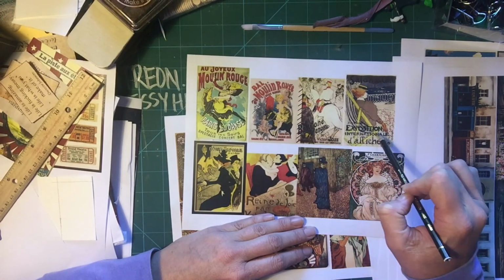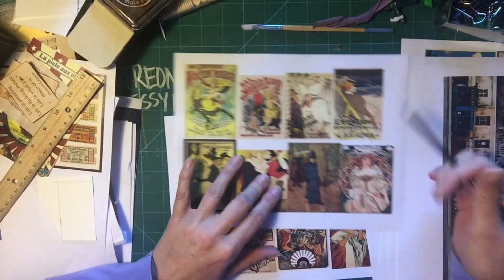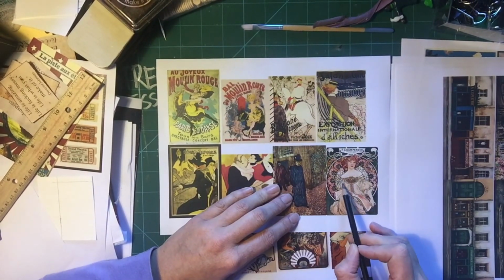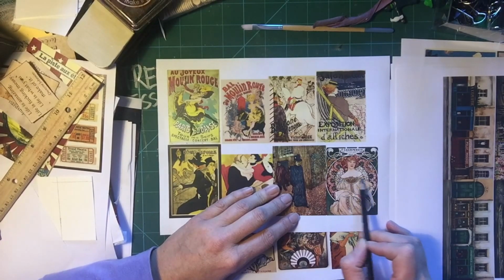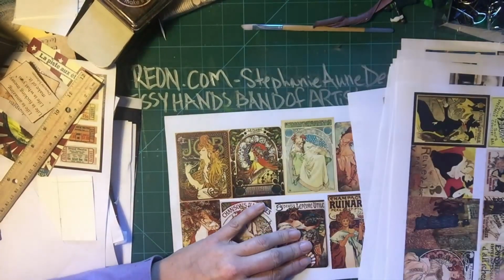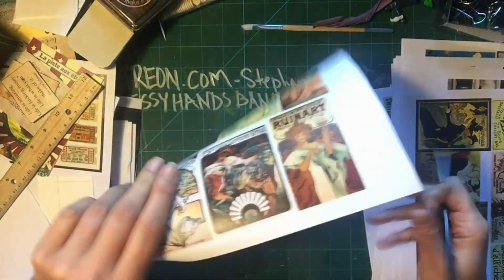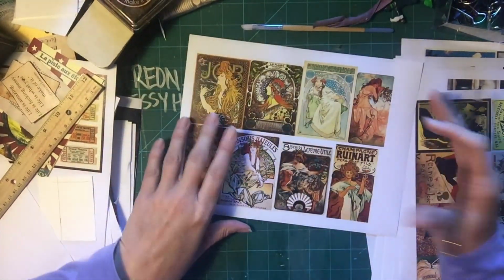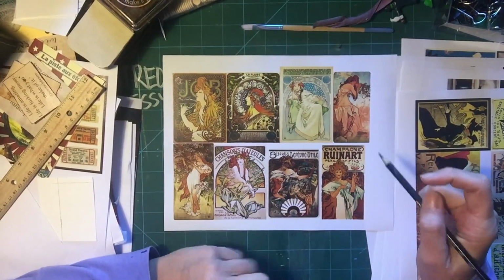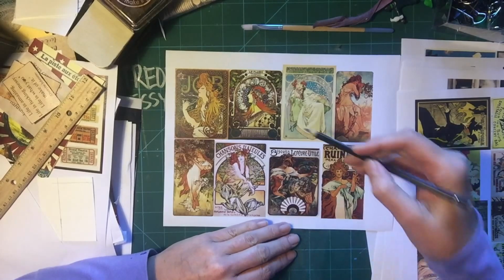Some Toulouse-Lautrec images for your ATCs. And then, of course, my favorite, Alphonse. Oh, I didn't realize that this had a watermark on it. It does. So just work around it, ignore it, don't use it. The ATC exchange is a gift. I'm not going to worry about copyright if it's something that I'm giving away.